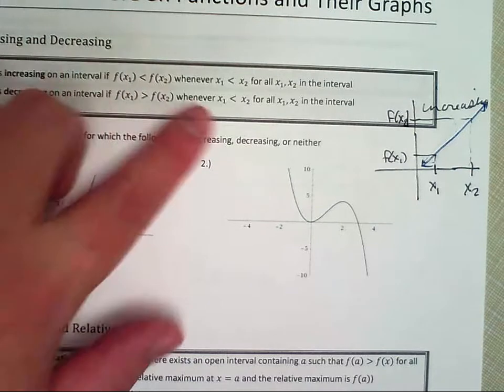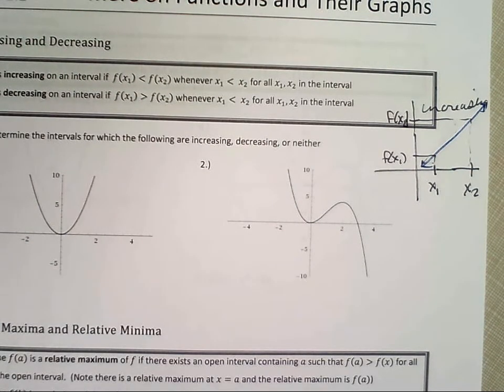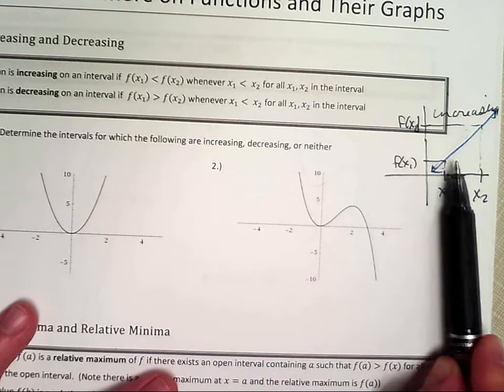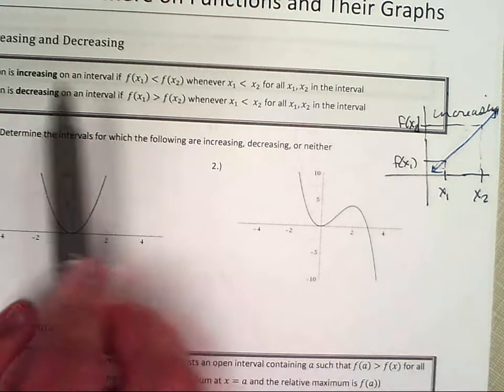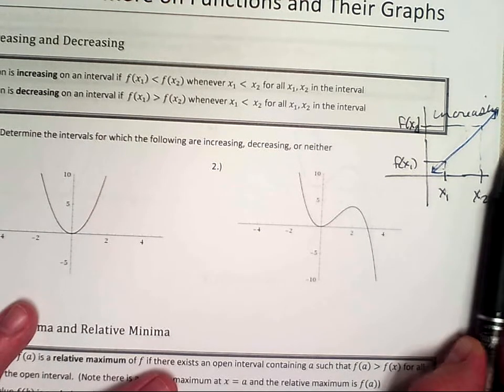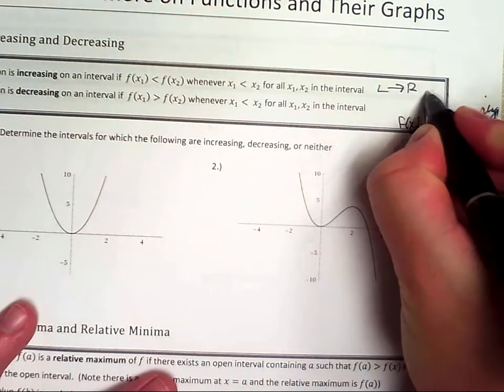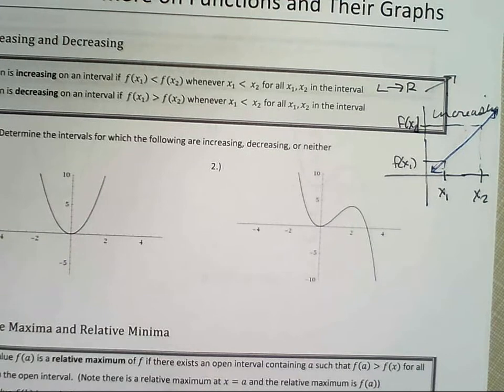So can we say that without all of these inequalities and ugliness? Can somebody try to say that to me in plain English? When the graph's going up, right? Perfect. So a function is increasing if I'm reading from left to right, it's going up. That's increasing, right? So this means left to right, going up. Good, Nolan.